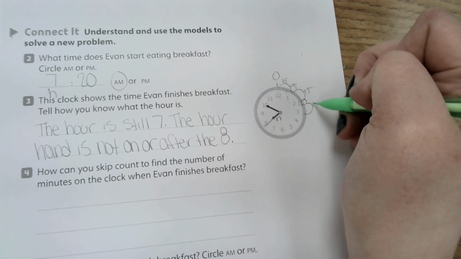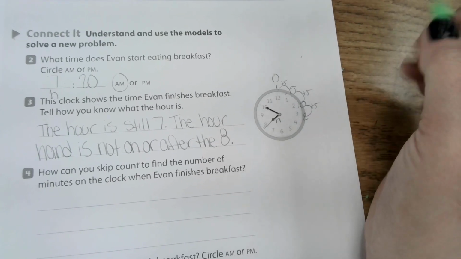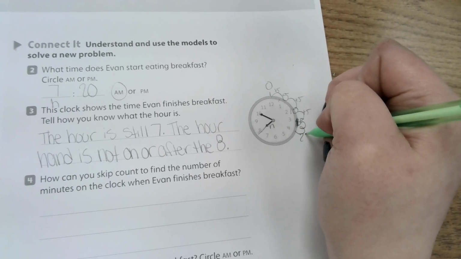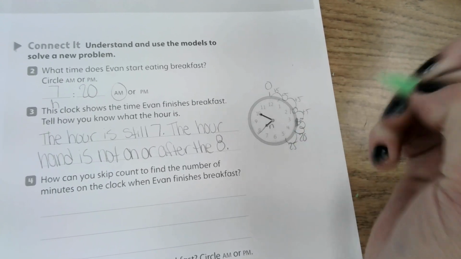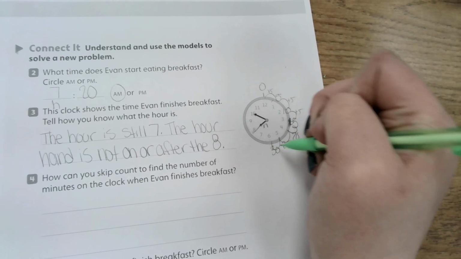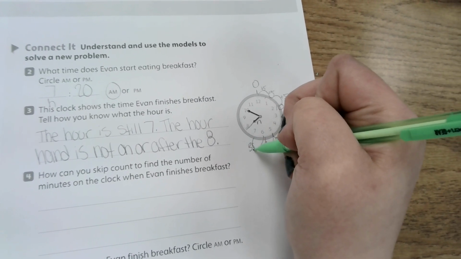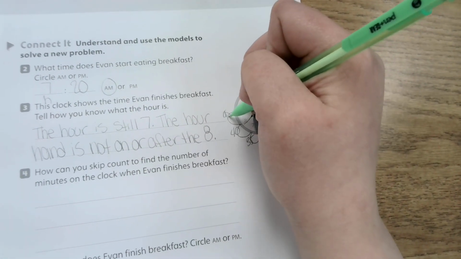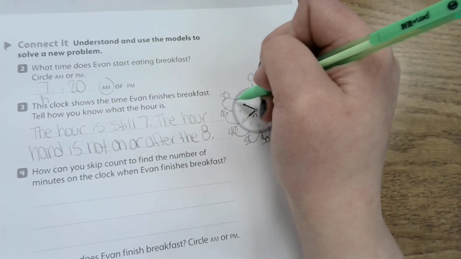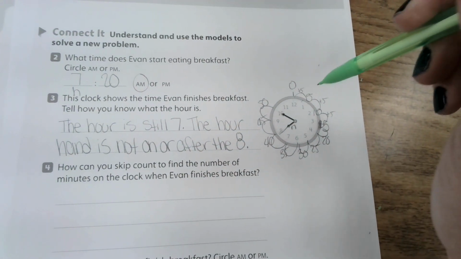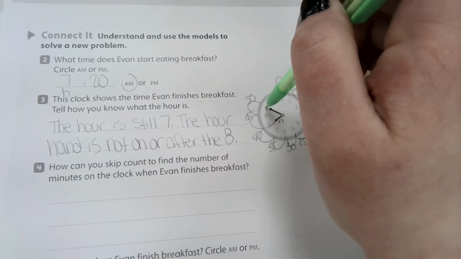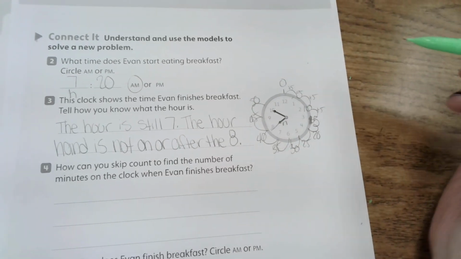Add 5 again to the 3. 20, or 15, I'm so sorry. I'm getting ahead of myself. 15, 20, 25, 30, 35, 40, 45, 50, and that's where my hand is. All you have to do is start at 0 and then 5, 10, 15, 20, 25, 30, 35, 40, 45, 50. So it's 50. It would be 7:50.